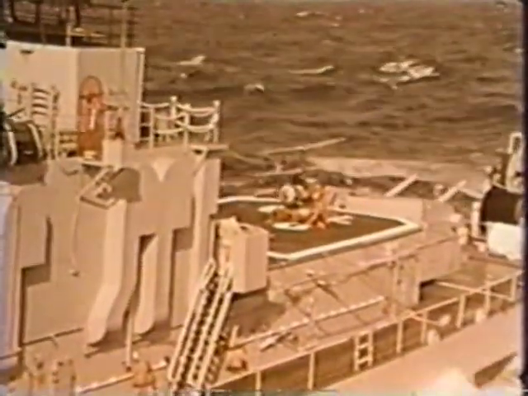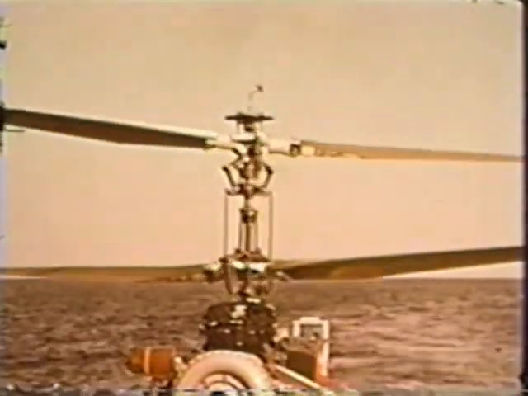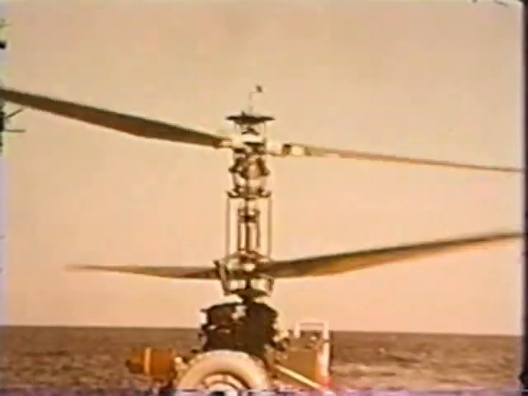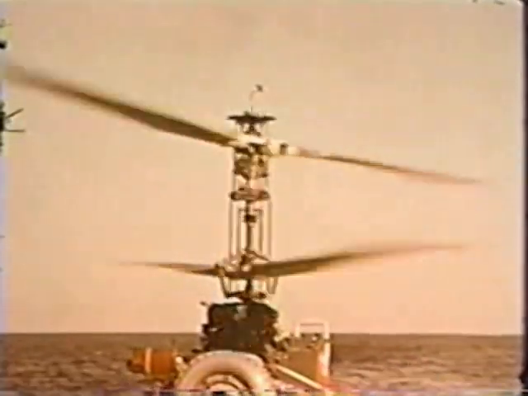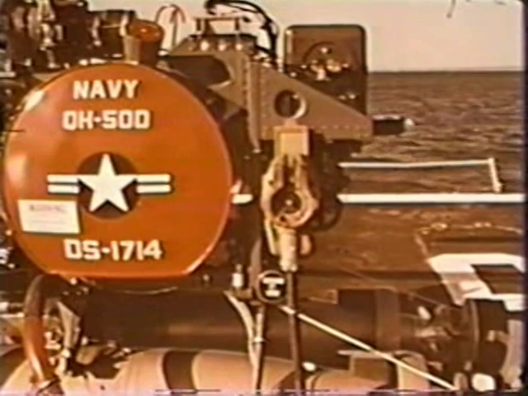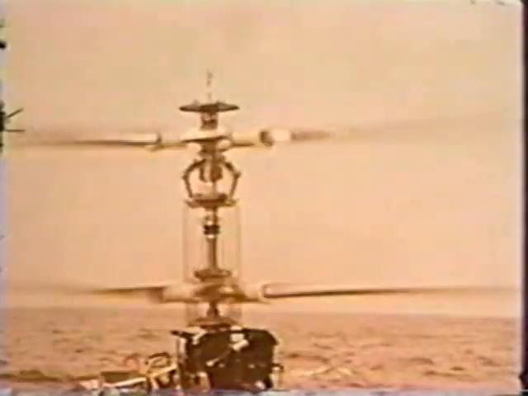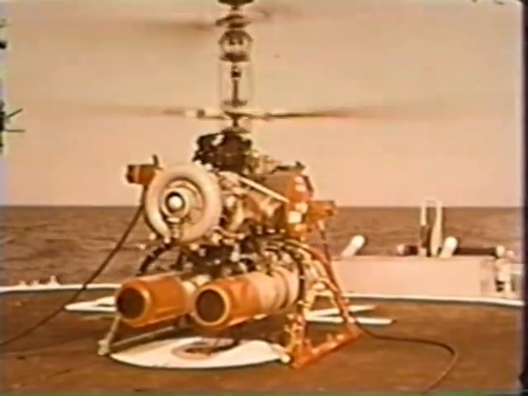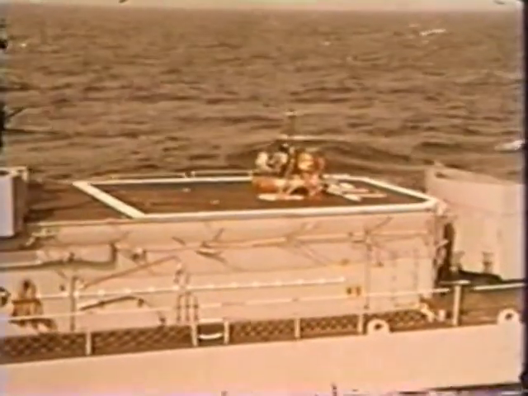It is a coaxial helicopter. The rotor system consists of 2 semi-rigid rotors geared to turn in opposite directions, counter-rotations that eliminate fuselage torque. Consequently, there is no need for a tail rotor, boom, or drive mechanism as on helicopters with single main rotors. The coaxial design is thus more compact and more efficient. Fully loaded, the drone weighs a little less than 2,400 pounds.